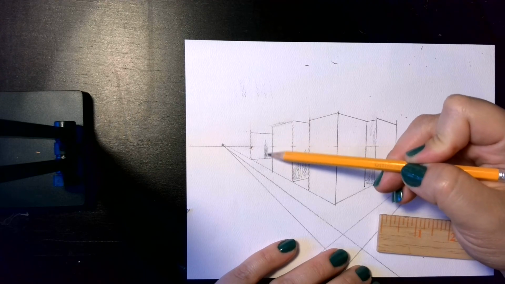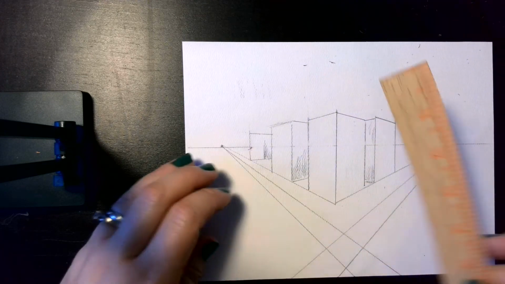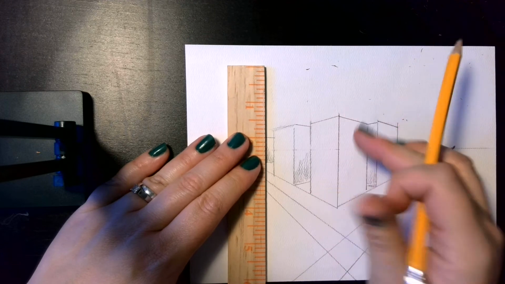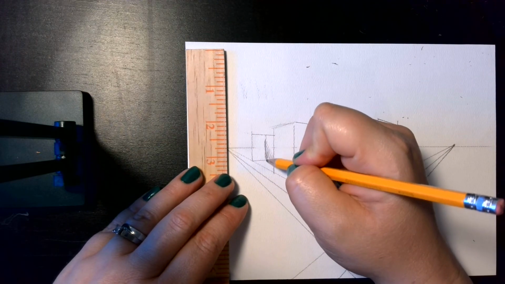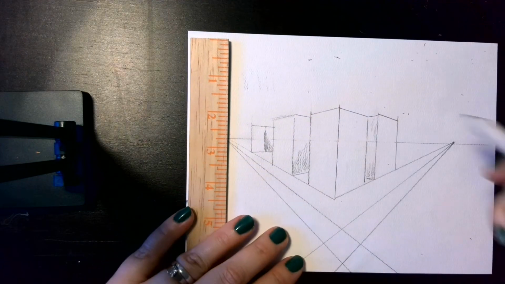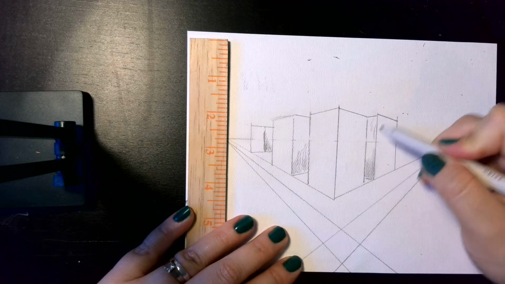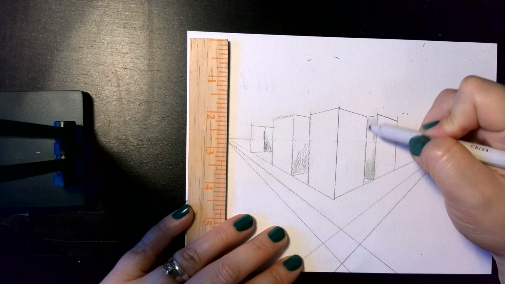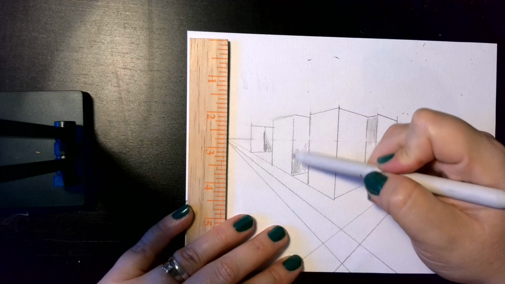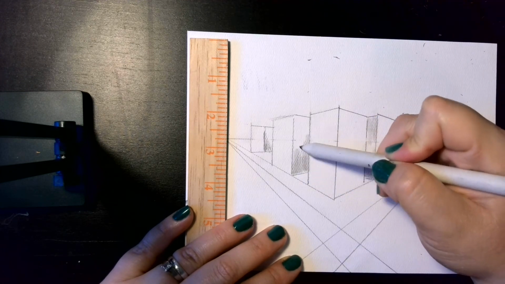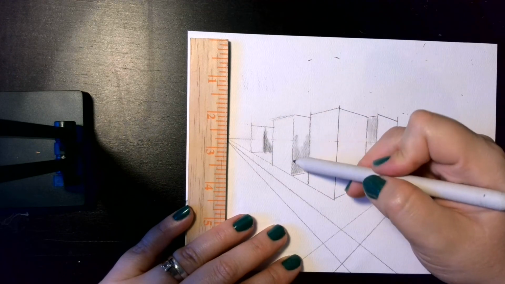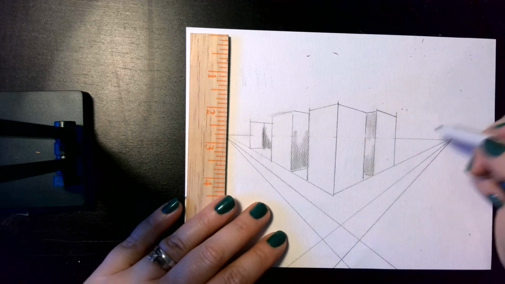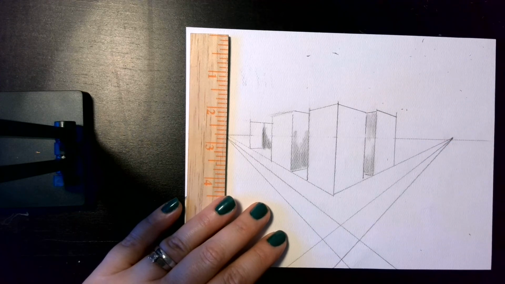I'm going to add another little edge of that building right there actually. And you could definitely add different things in there.